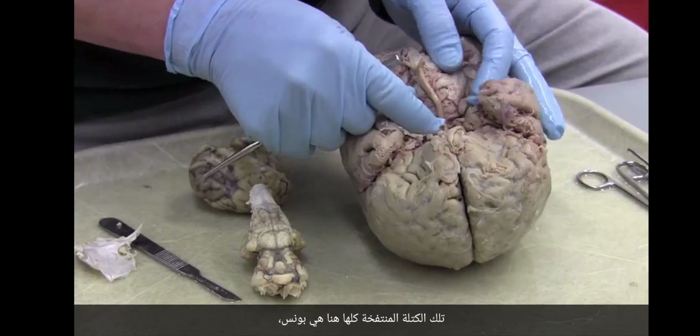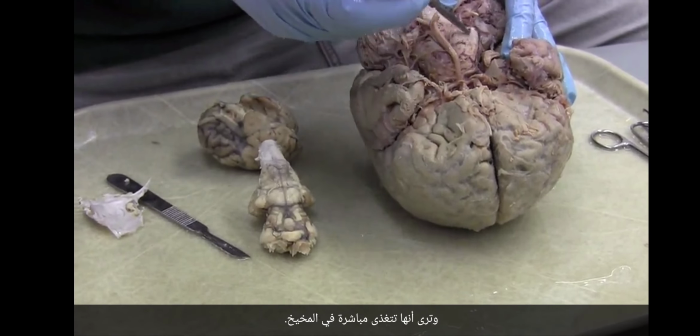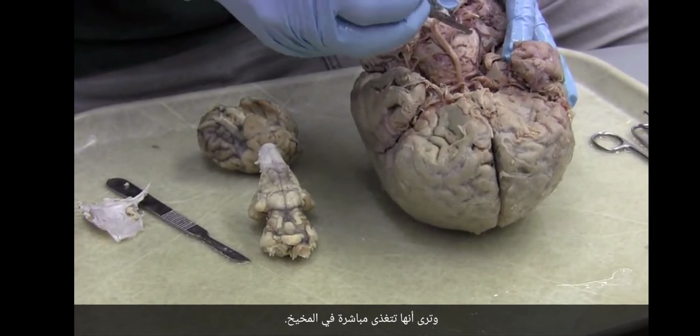That whole bulbous mass here is the pons, and you see that it's feeding right into the cerebellum. Here's pons, it's going right into the cerebellum. Here is pons, and it's also going right into the cerebellum. Do you see that? Okay.